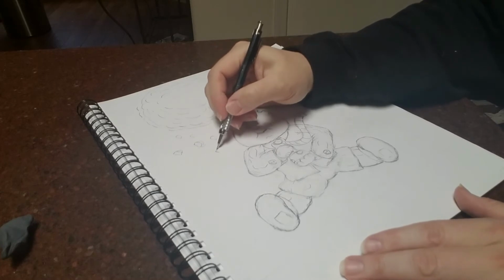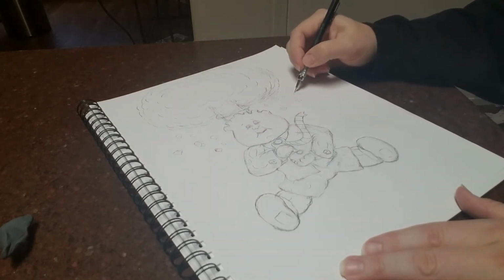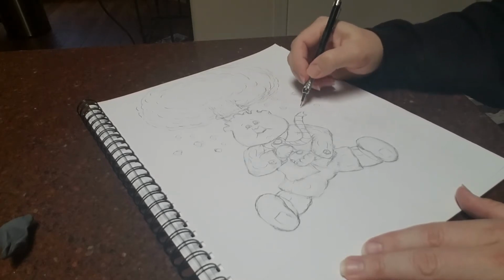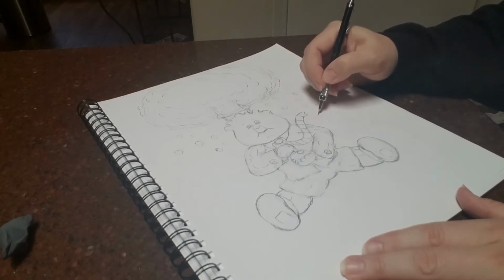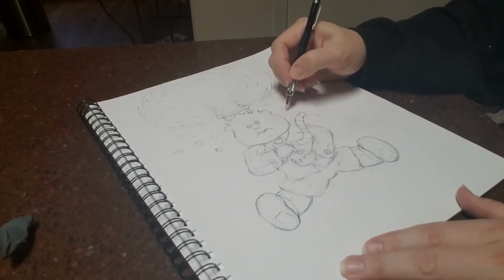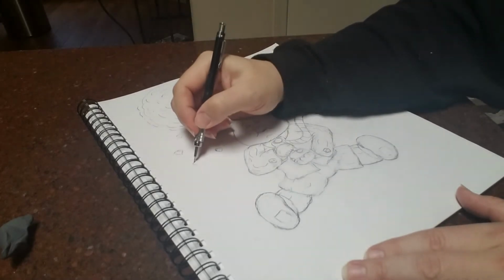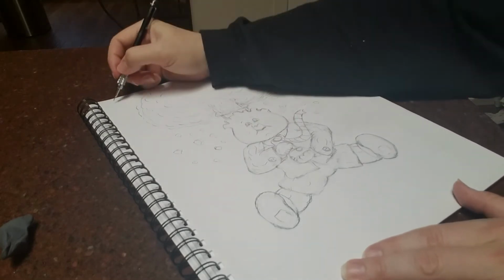My favorite part is drawing this massive explosion. That's the exciting part. It's just flying all over the place.